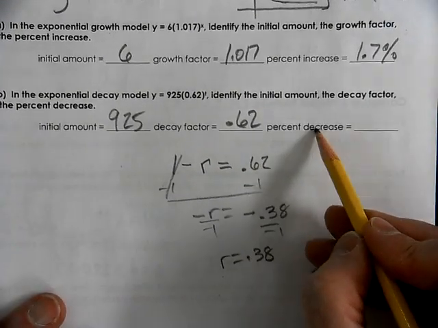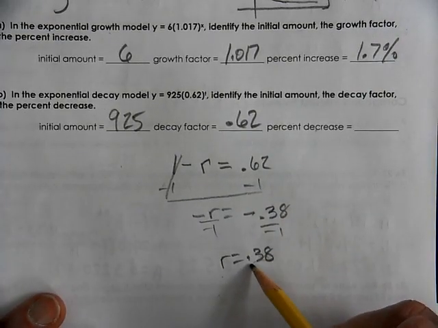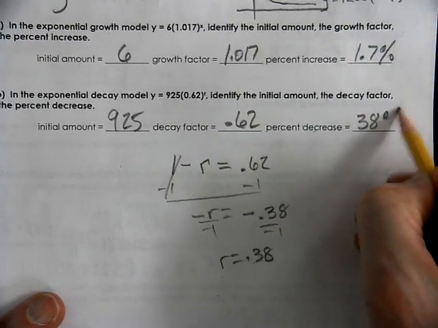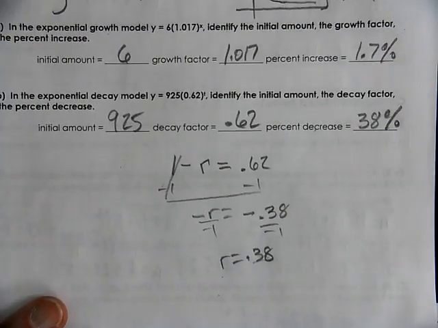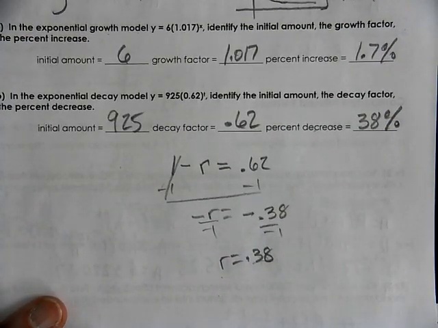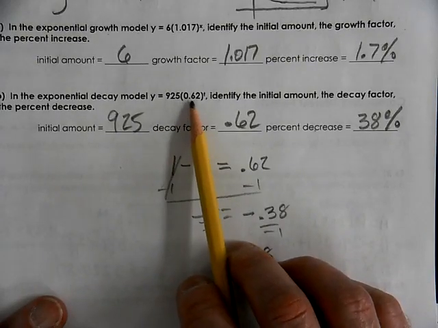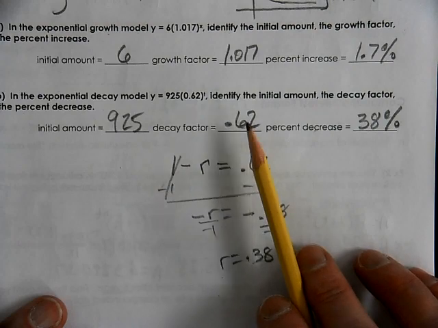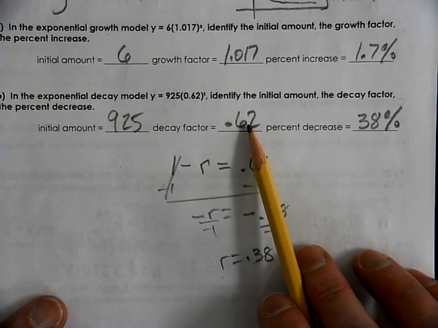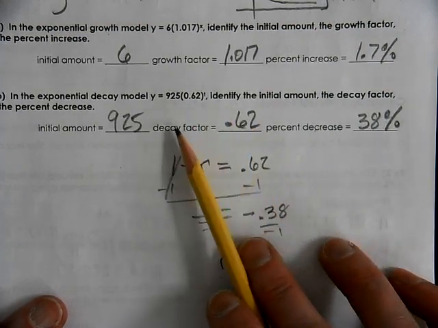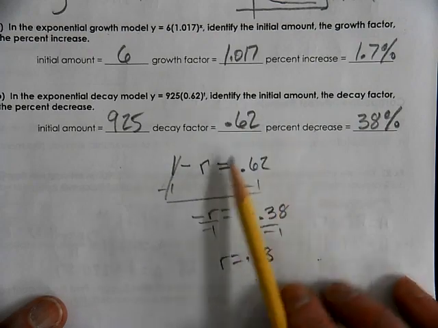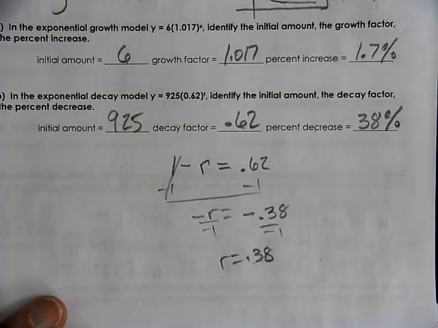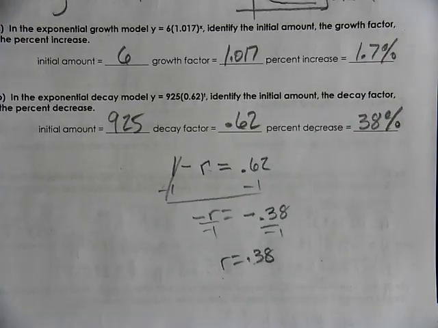So there must be a 38%, so move the decimal spot over 2, 38% decrease to give us this equation. That's the amount that it takes to get to 1, if you just want to think about it like that. What does it take to get up to 1? That's the amount that is being subtracted from 1 to give us your 0.62. Good job, everybody.